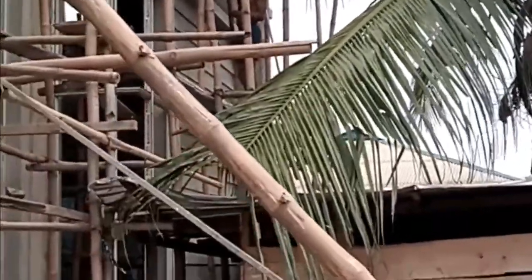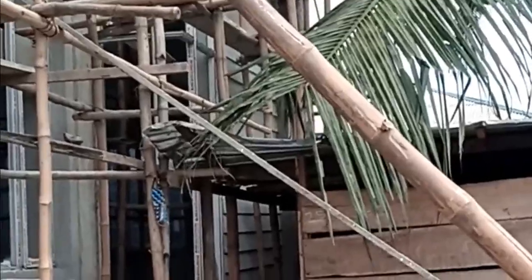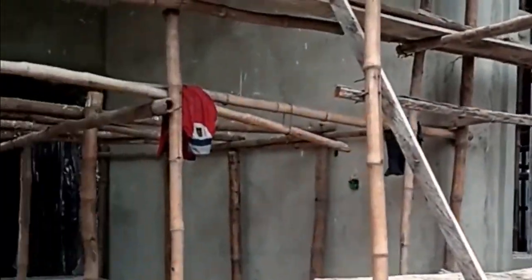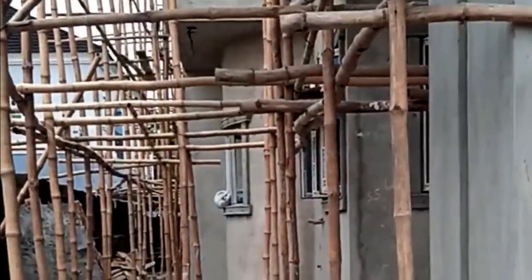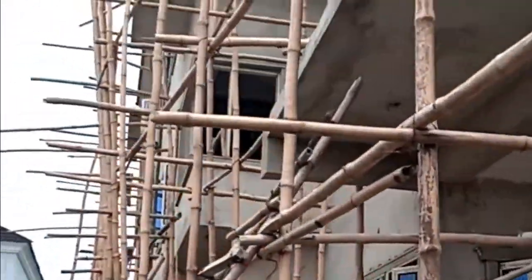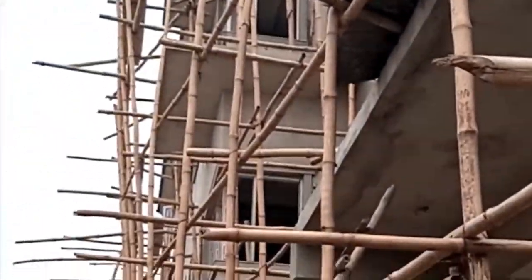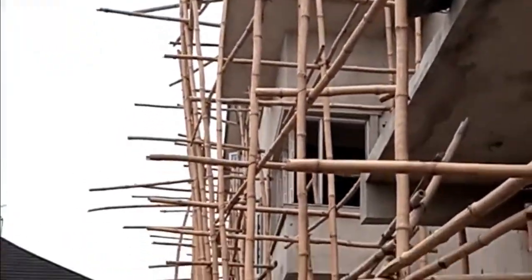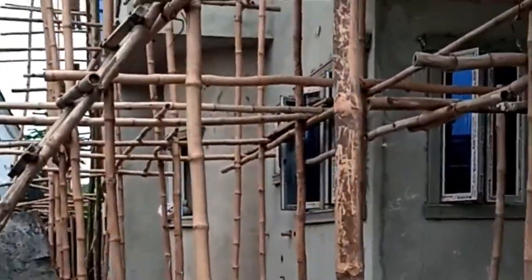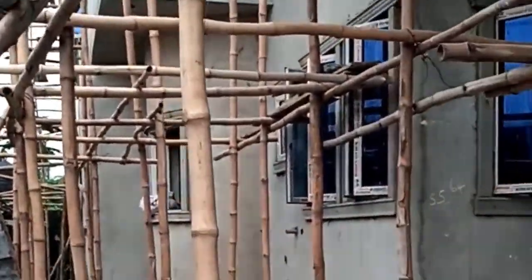What do you do? Prevention method. What you need to do is to take a little of the blocks up to the deck. After using it, then you transfer others gradually. So you do it step by step so that you can save that deck from excessive load.